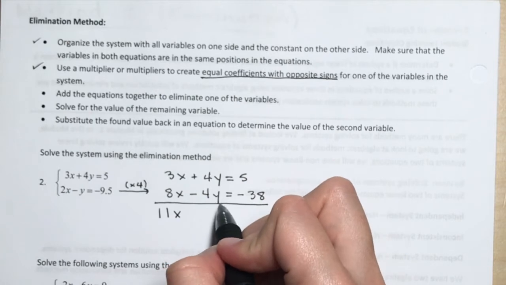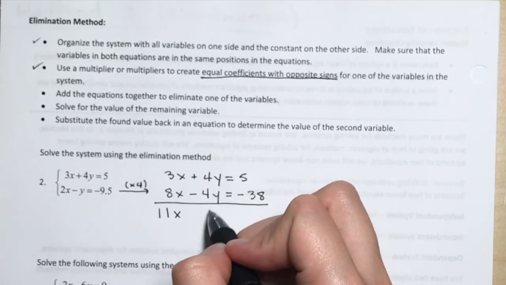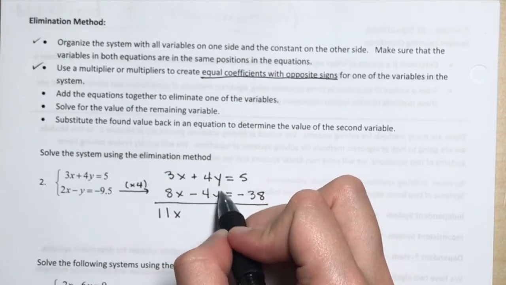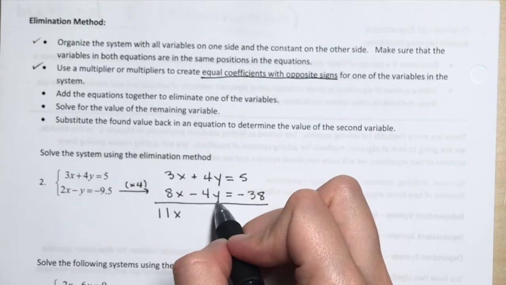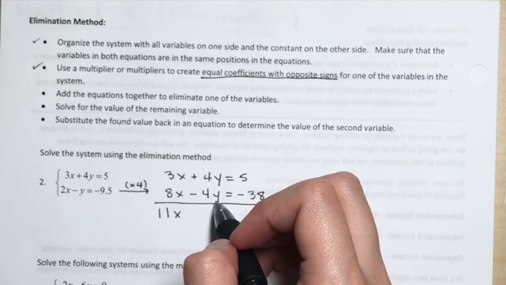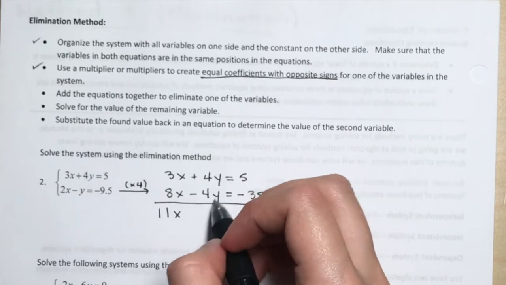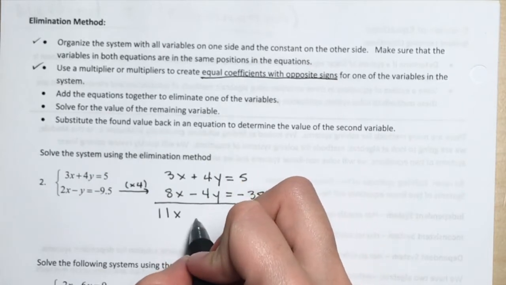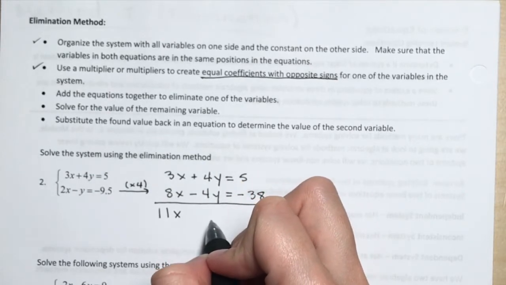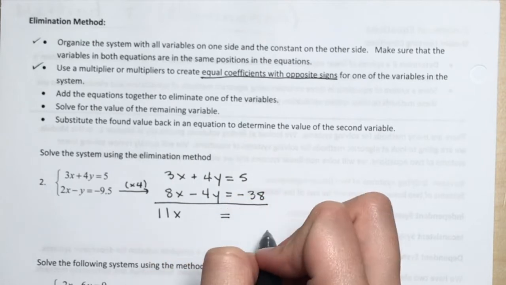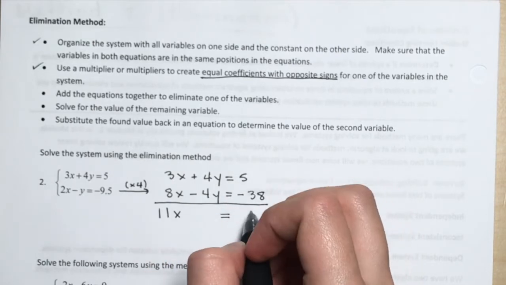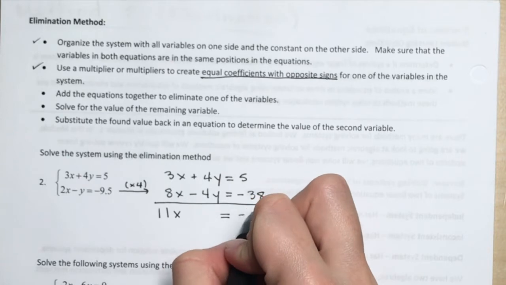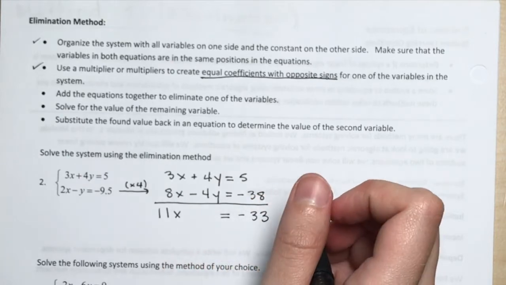4y minus 4y. Do y'all see why it was important for us to have equal but opposite sign coefficients? Yeah, when we're adding these equations together, this is 0, right? So we can sort of leave a space there. And then 5 plus negative 38 gives me negative 33.